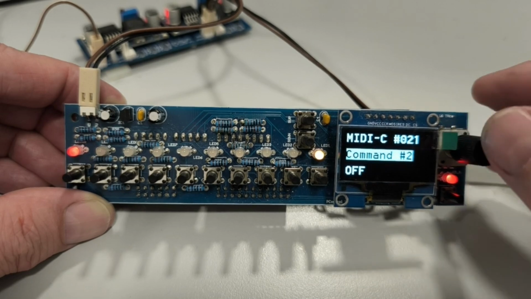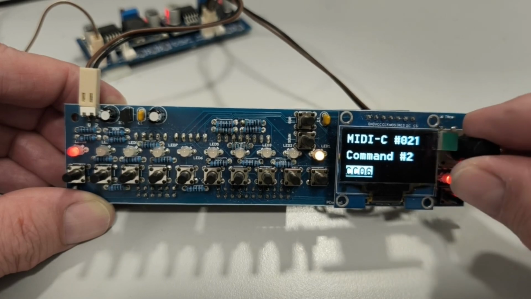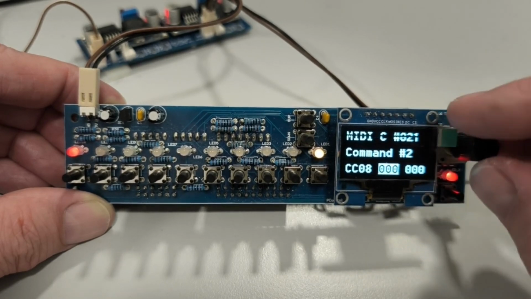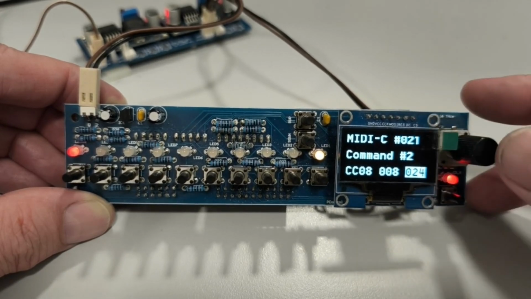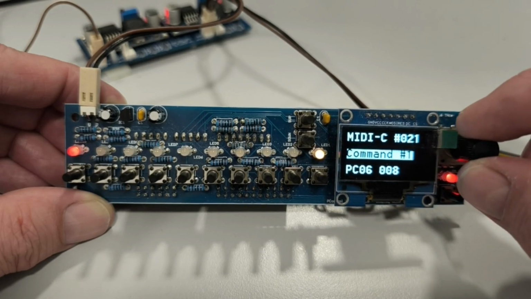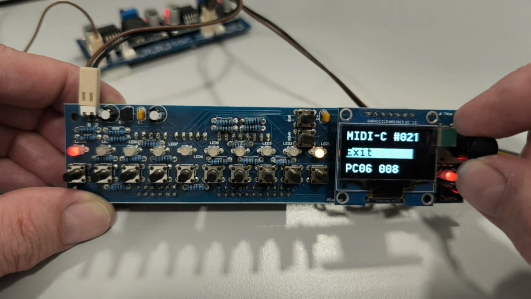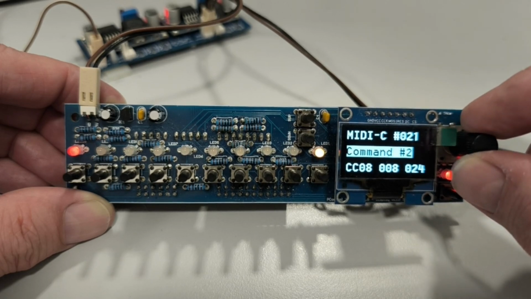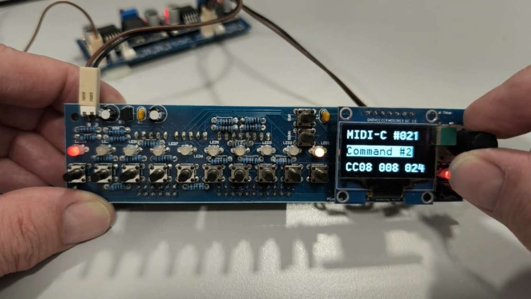For a program change, the second data defines the program number. For a control change message, the second data is the controller number, and the third data is the value that the controller will be set to. Do that again for a maximum number of 5 commands that can be sent for each patch.